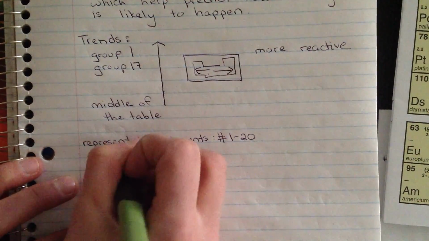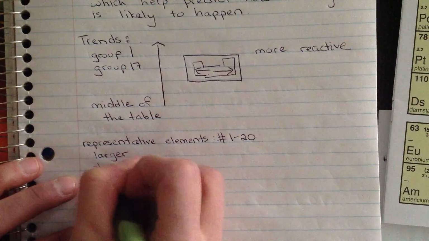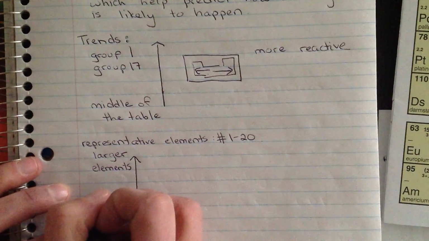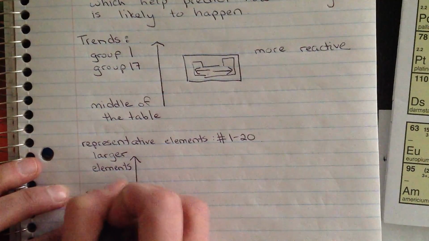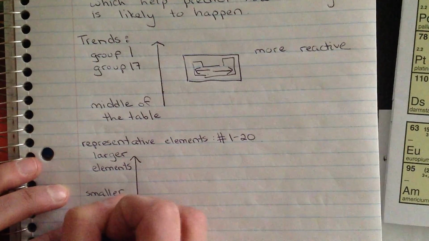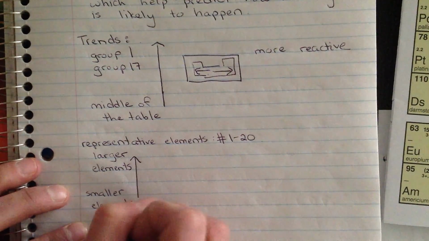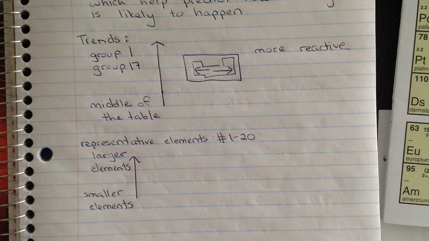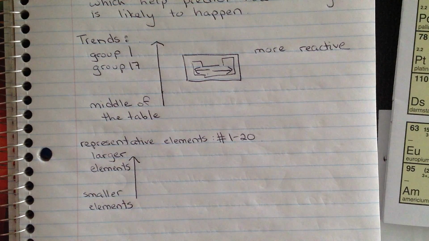So larger elements will tend to be more reactive, and smaller elements tend to be less reactive. Now one of the explanations for that is simply the size of the nucleus and how many valence electrons you might have.